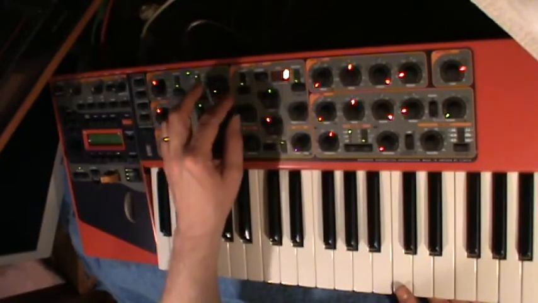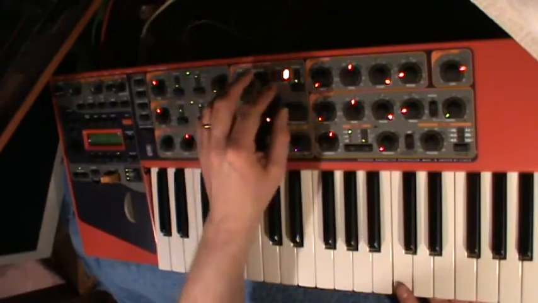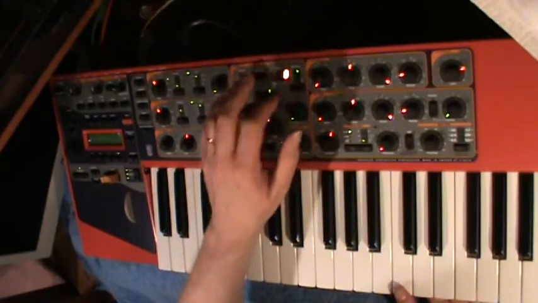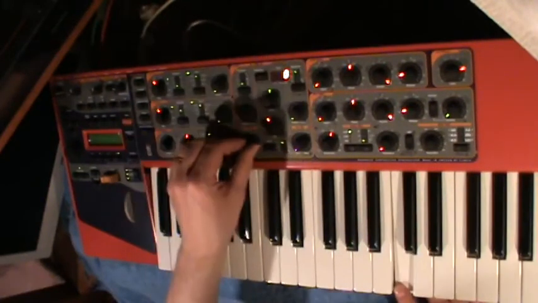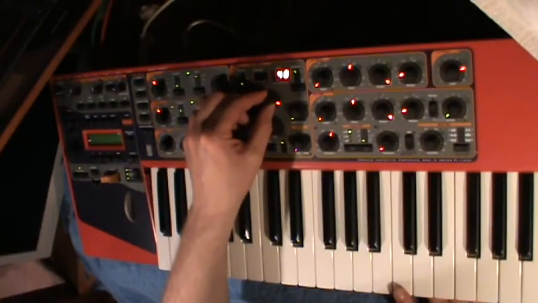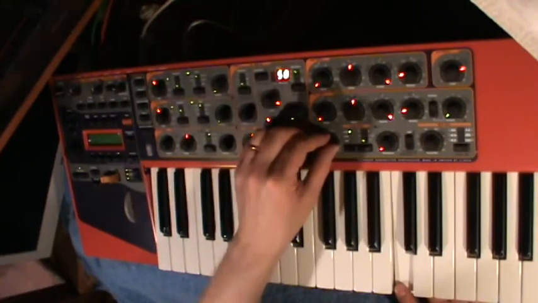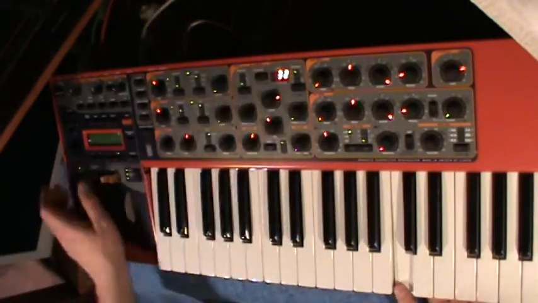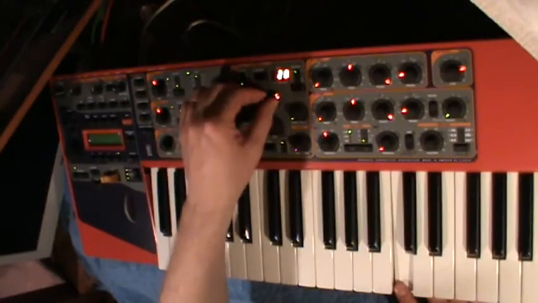My favorite, if I can find it here, is if we set a triangle wave so we don't get too many overtones in the modulation, and we set the frequency of oscillator 2 very far up, somewhere here, and oscillator 1 very far down.